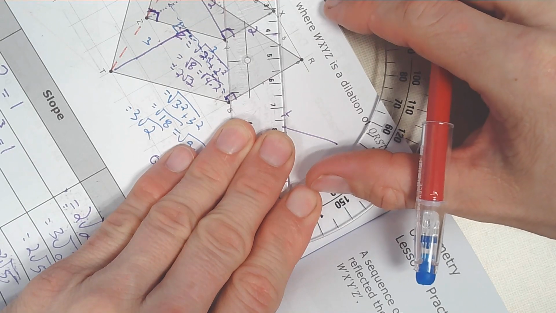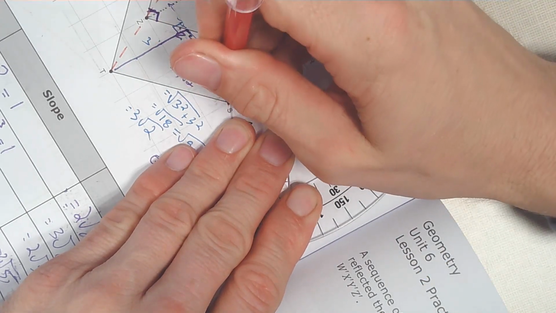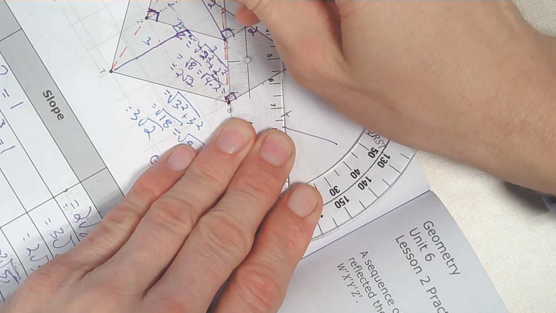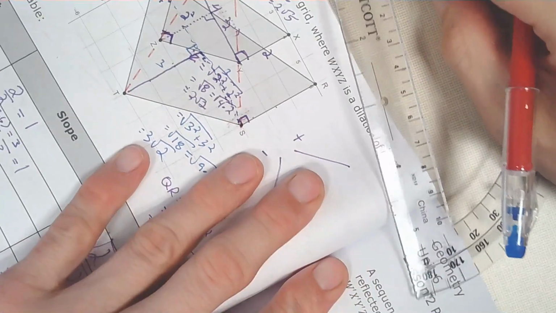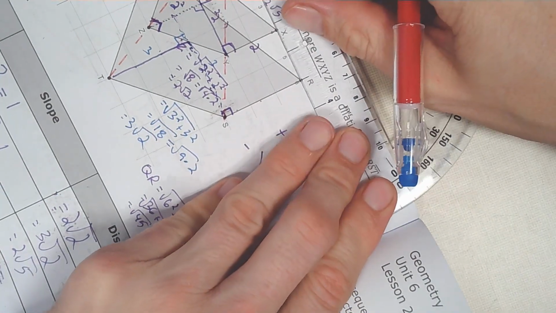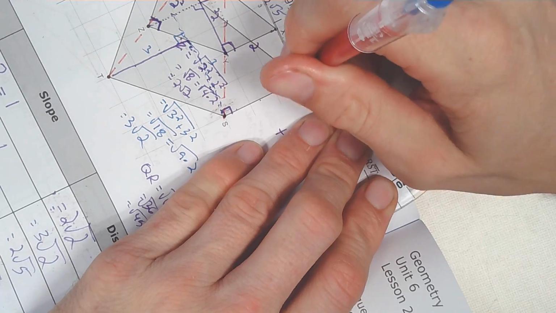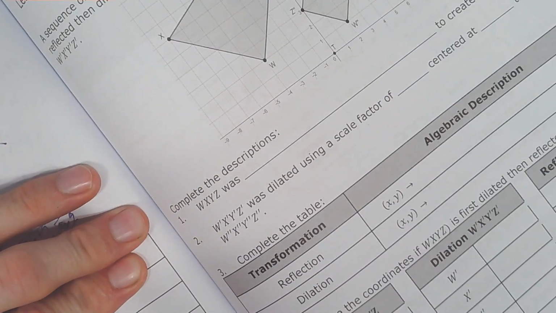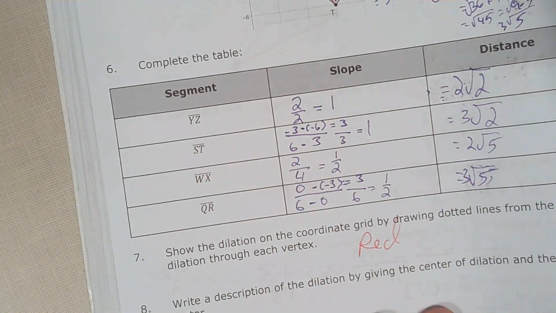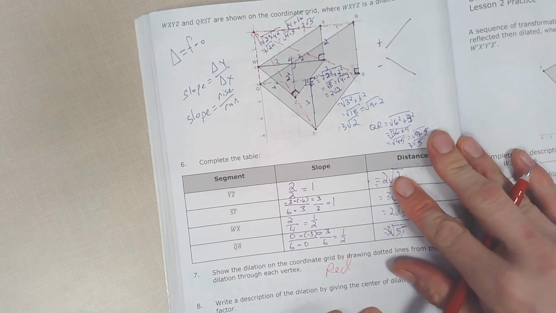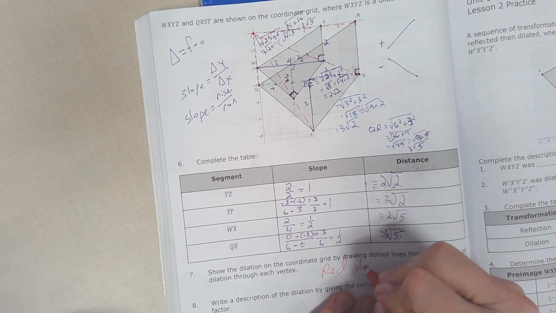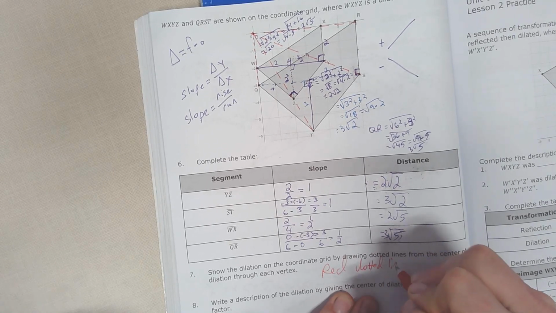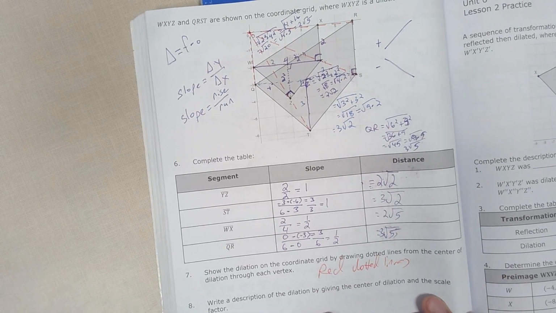And you'll see it's right there at O. There you go. That's a red line. The red dotted lines. Okay, what's the scale factor?